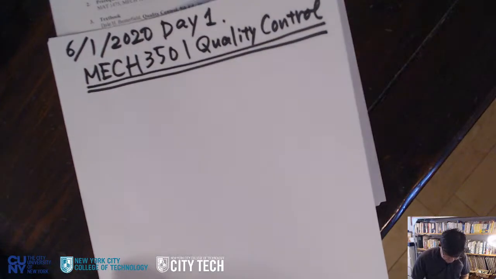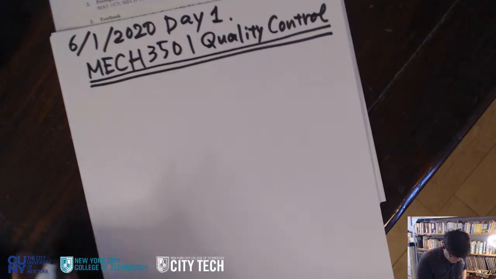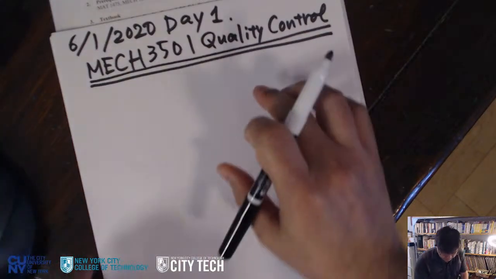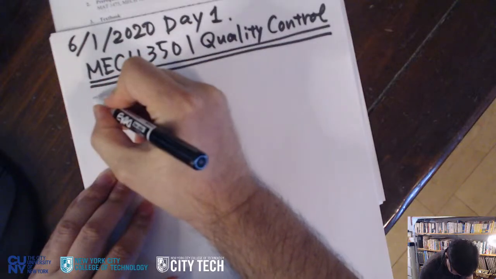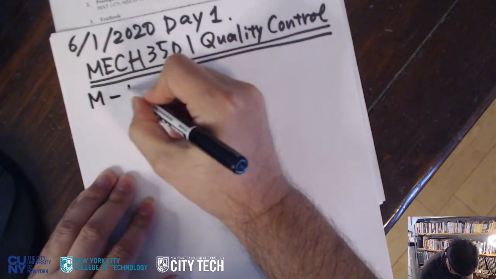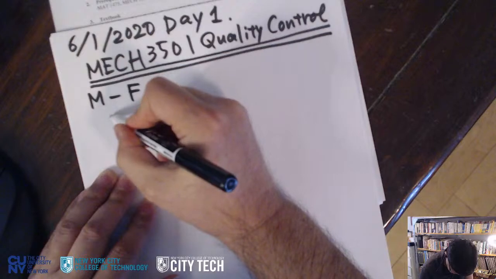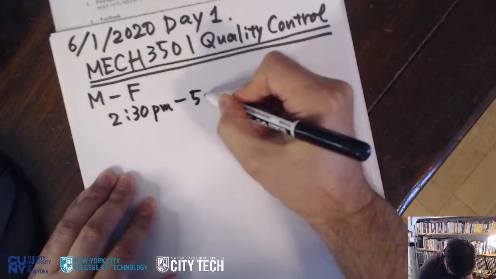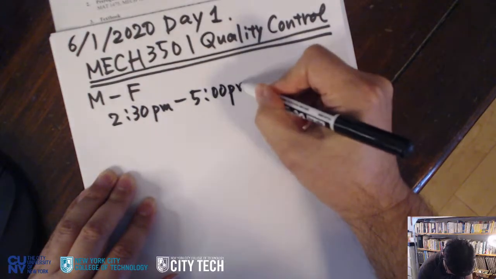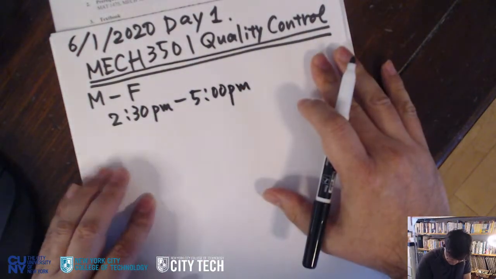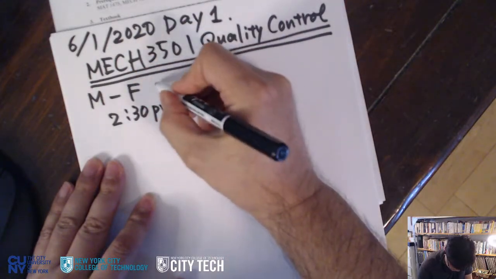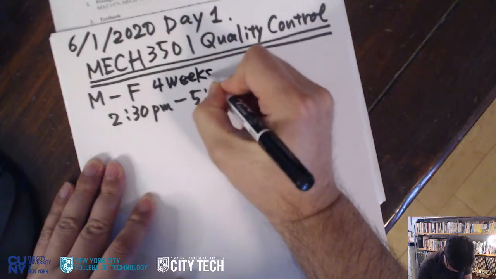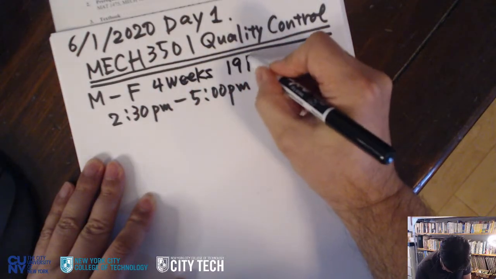Okay, and just a brief information I want to explain. This is Monday to Friday from 2:30 to 5 o'clock, every day, and we have 4 weeks. I think 19 days we have.